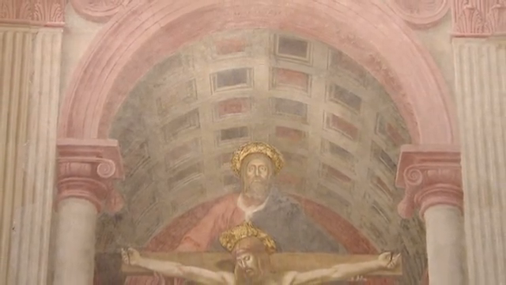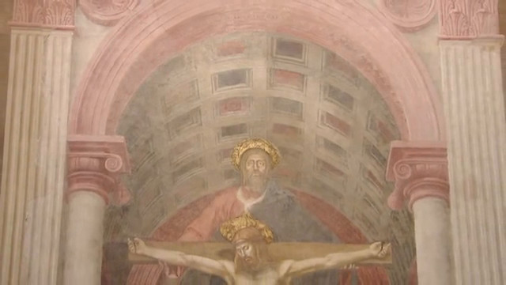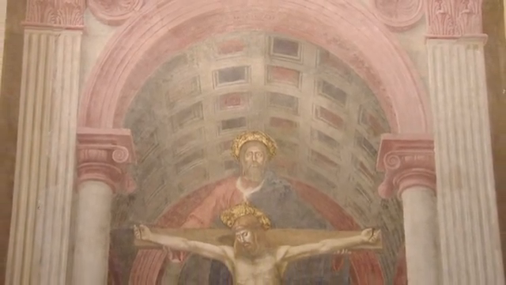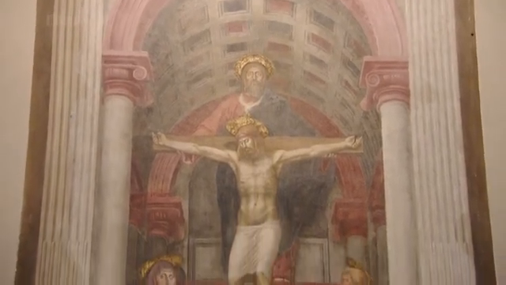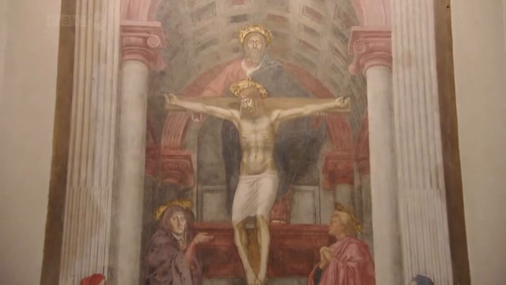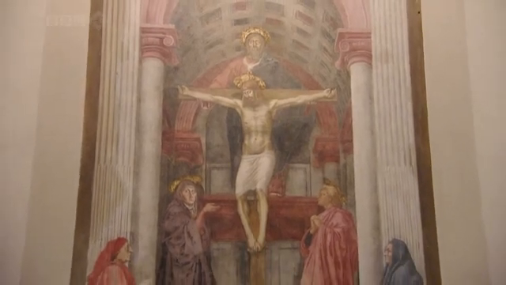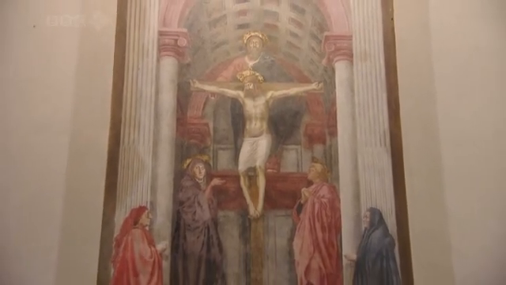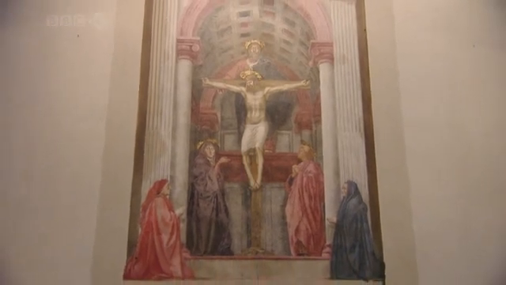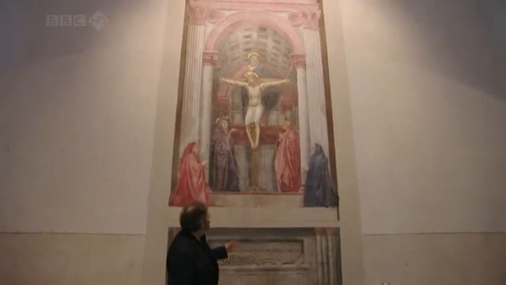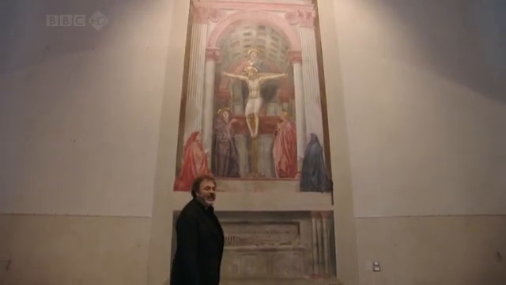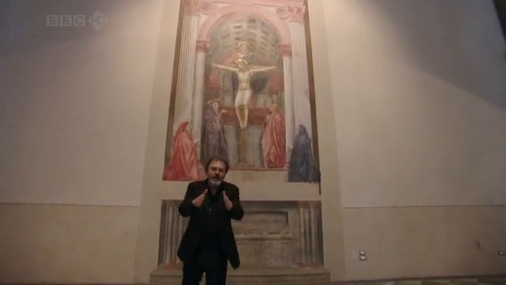There are 3 different focuses piled on top of each other. God, and then Christ, and then in the group below, lamenting saints and portraits of the people who paid for this painting to be done, the donors. And then, finally, there's you the viewer, receiving the full, solemn blast of all this fantastic illusionism.